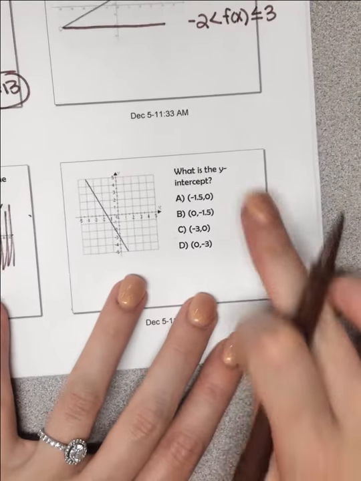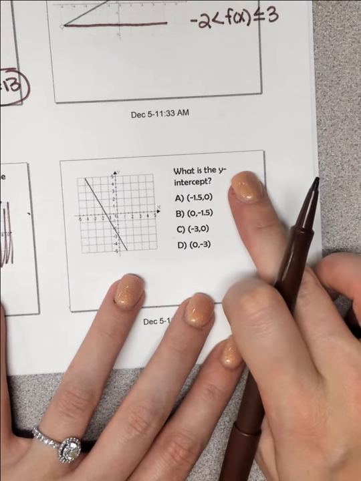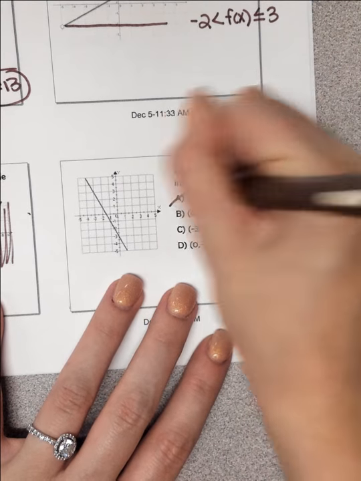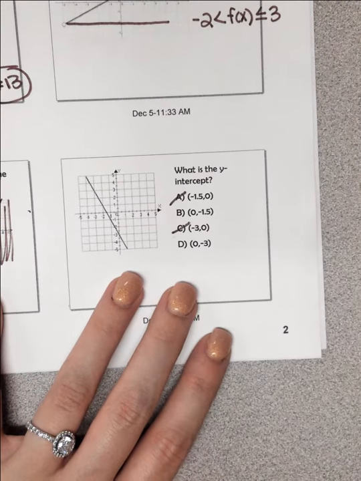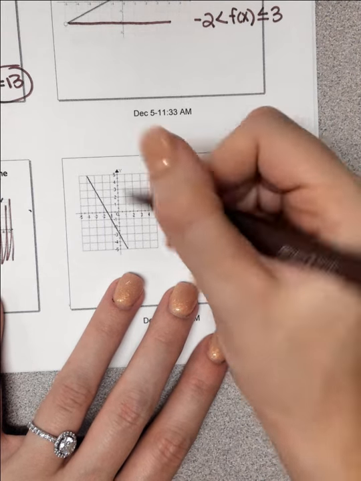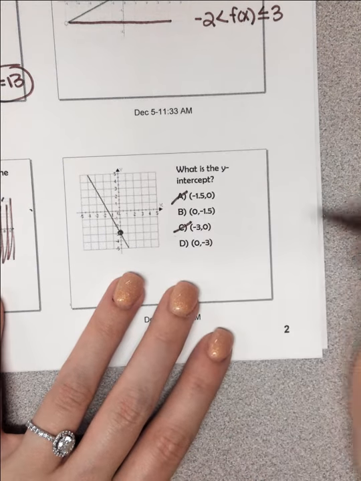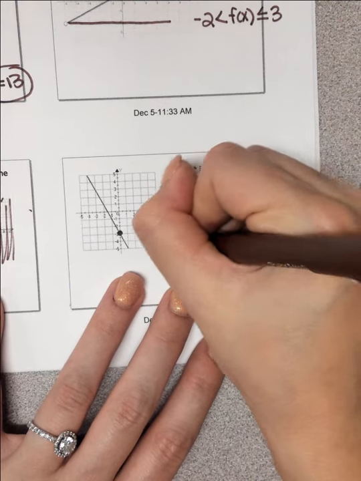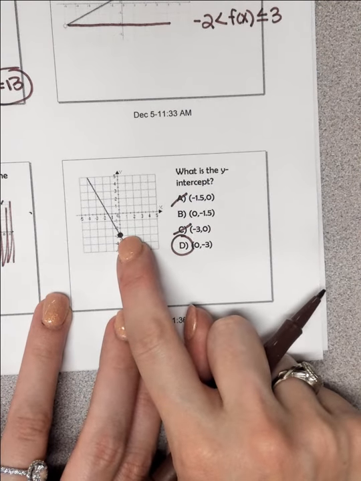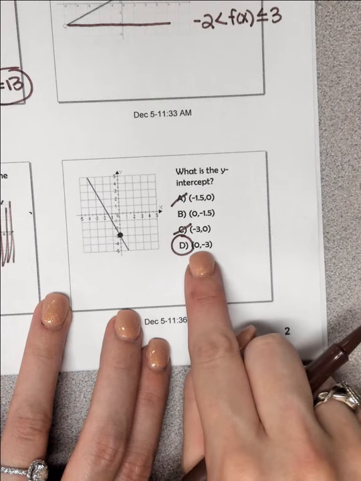What is the y-intercept? Y-intercept has a y value. So it can't be this one. It can't be this one. Let's look. Y-intercept right here at negative 3. That is the point 0, negative 3. Please know the difference between this and this.